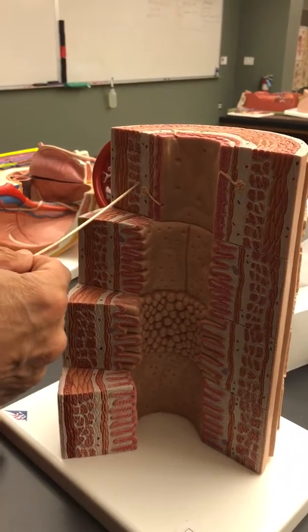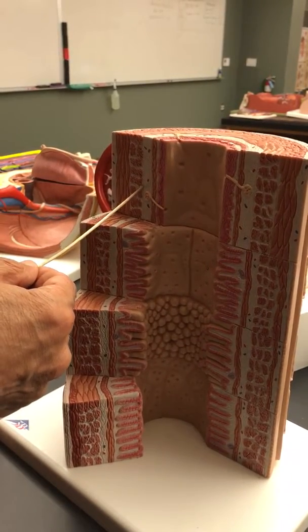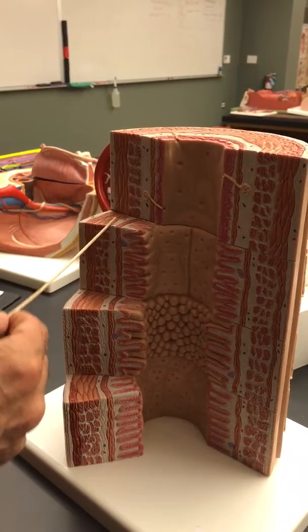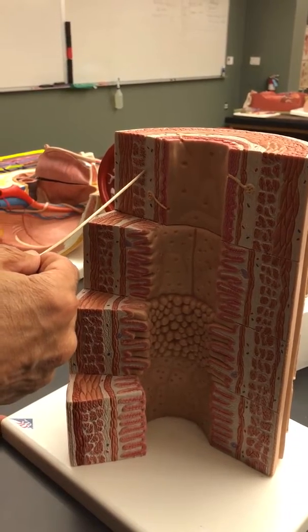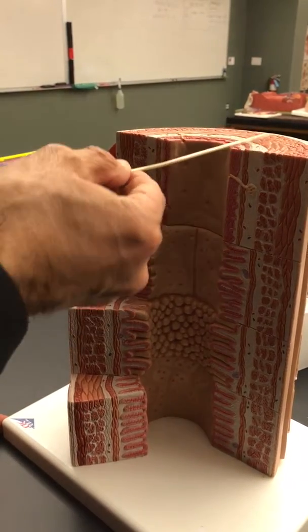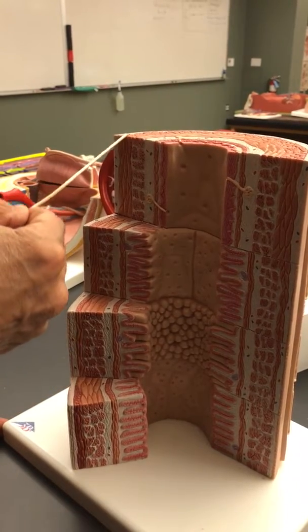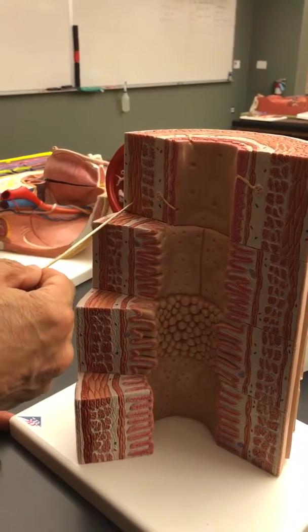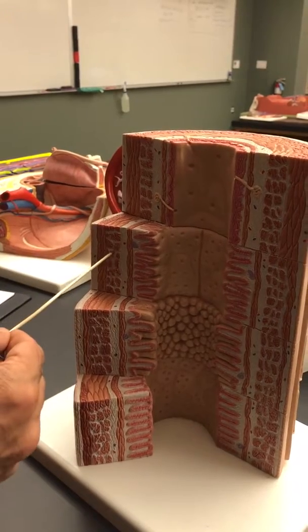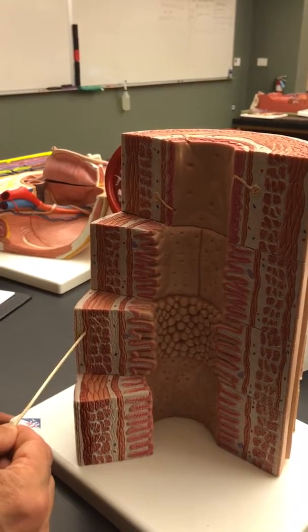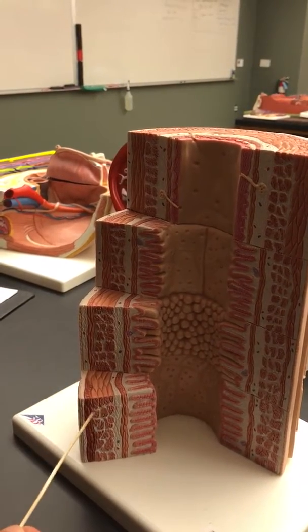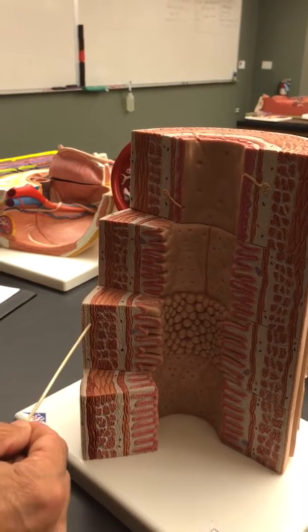And the third layer is the muscularis externa. With the exception of the stomach, there are 2 layers, and that's consistent. One wraps around it, we call it circular, inner, and one goes longitudinal, we call it longitudinal, on the outside. And once again, pay attention to the thickness of the circular and longitudinal from section to section of the alimentary canal.